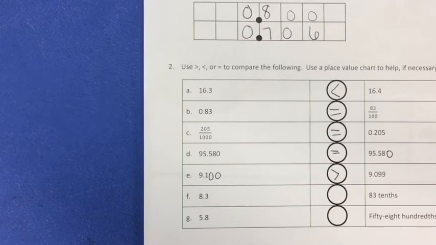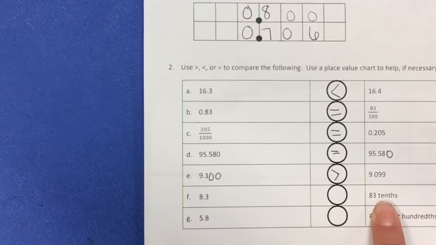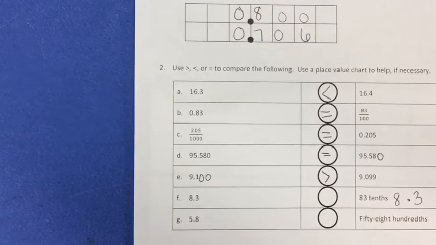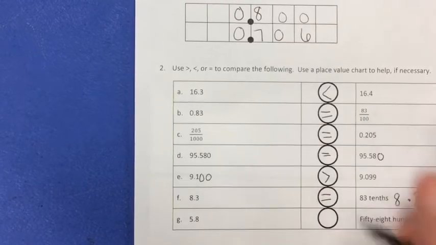83 tenths, 8.3. Okay, now I want you to think about it this way. If you had 83 tenths, okay, now you can only have one number in the tenths place. If you had 83 of them, you could only put the 3 and the 8 would bump up to 8.3. Think of it this way. If you had 83 dimes, how much money would you have? You'd actually have $8.30. It's the same thing. So even though those are written different ways, they're actually equivalent. They're the same. So they are equal.